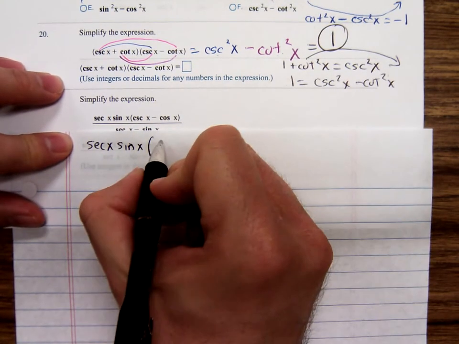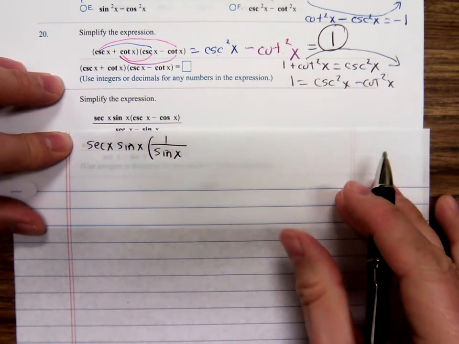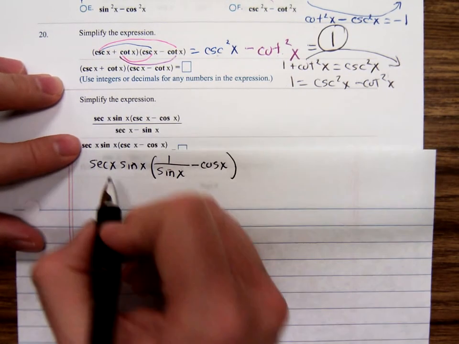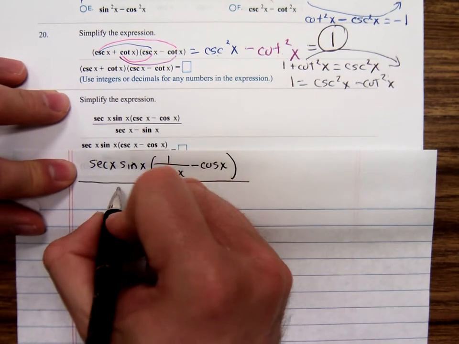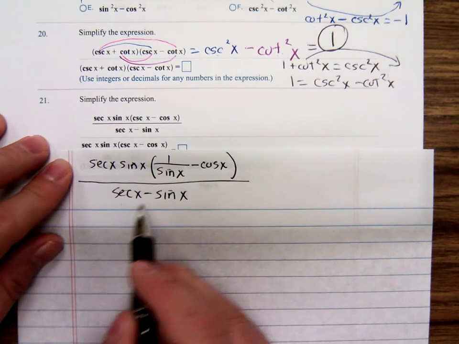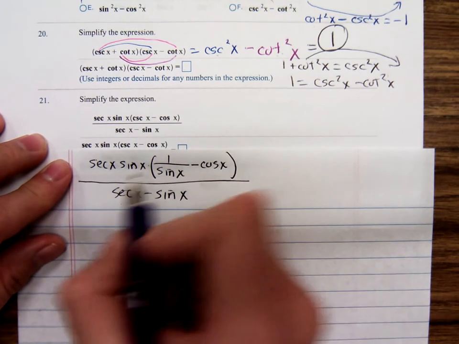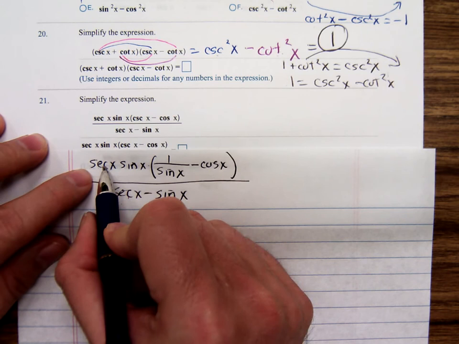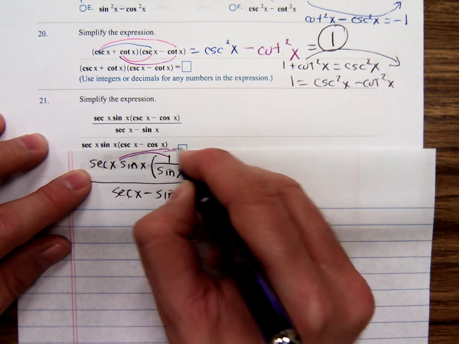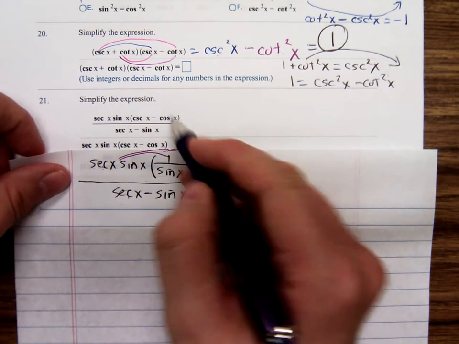I'll rewrite cosecant as 1 over sine x minus cosine x, and then we have all over... Oh, I guess I didn't rewrite that secant as 1 over cosine. But I'm curious what's going to happen. I guess I should have. I didn't write this one as 1 over... well, I'll just do that. You know what? Let me just start all over, rewriting everything in terms of sine and cosine.